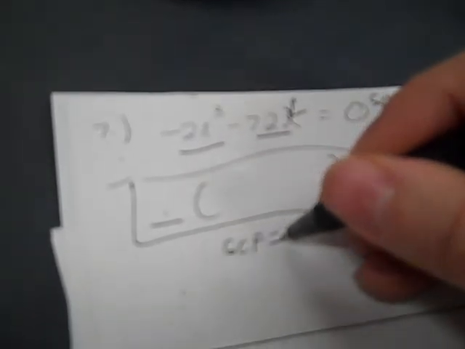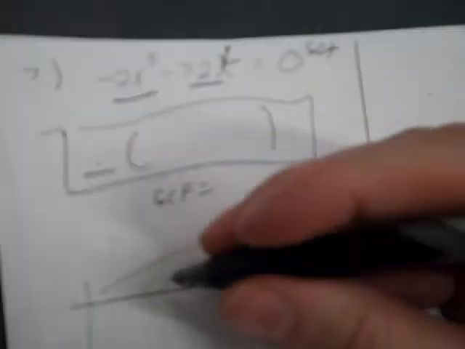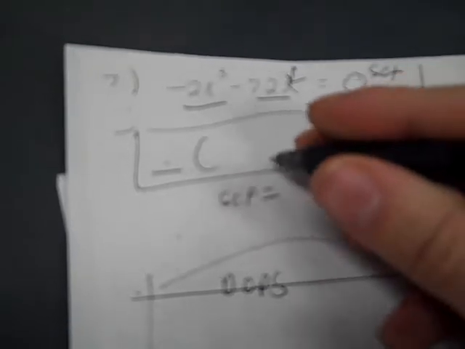Okay, number 7. Negative 2x to the third minus 72x equals 0. So we have 3 solutions to the problem. Now, do you have any x's not to the second power? Indeed, right there. So again, you have to do the set factor. So you are set, indeed, and you're going to factor 2 terms. So I'm looking for the greatest common factor. And then I'm going to see if I can get this into a difference of perfect squares.